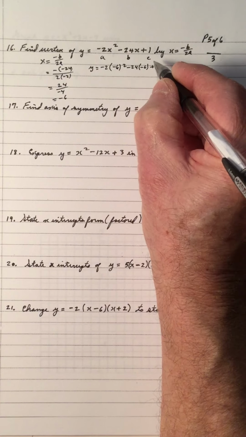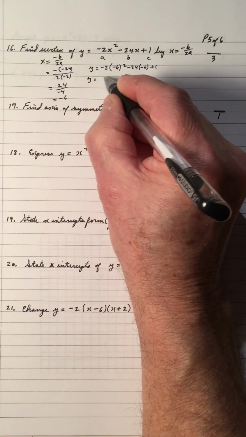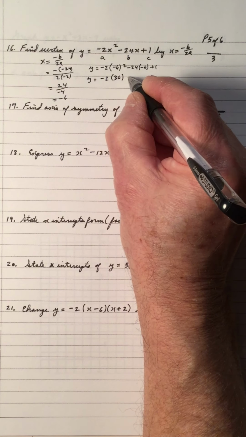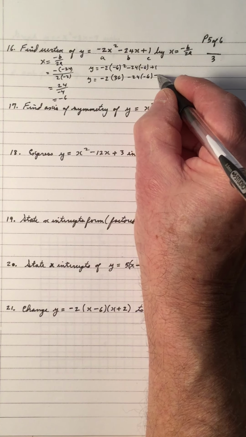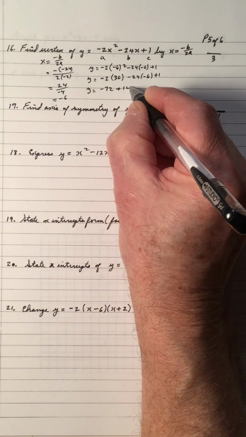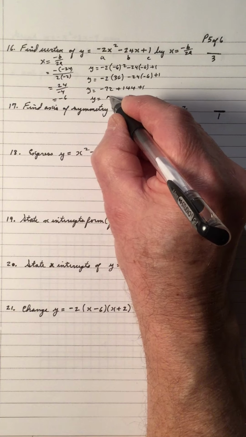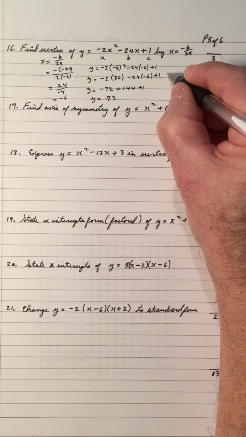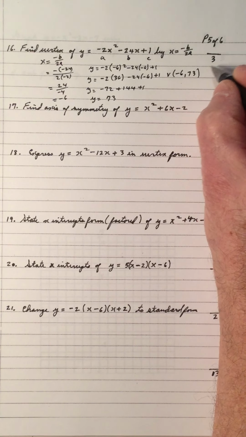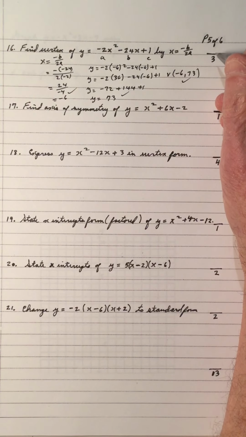-6. When we sub the -6 x value in, we will come up with the y value, and that gives us 36. And I'll work out the exponent first. That gives us -72 plus 144 plus 1. So y is 72 plus 1, which is 73. And we have the vertex is -6 and the y is 73. And there's 3 marks. 1 for the -6, 1 for the 73, and 1 for the vertex.